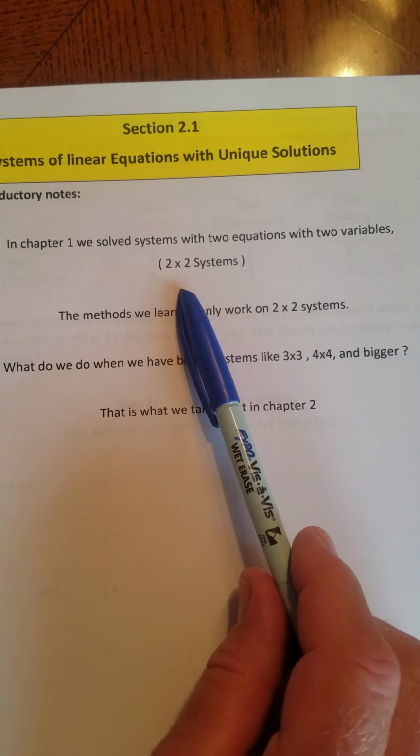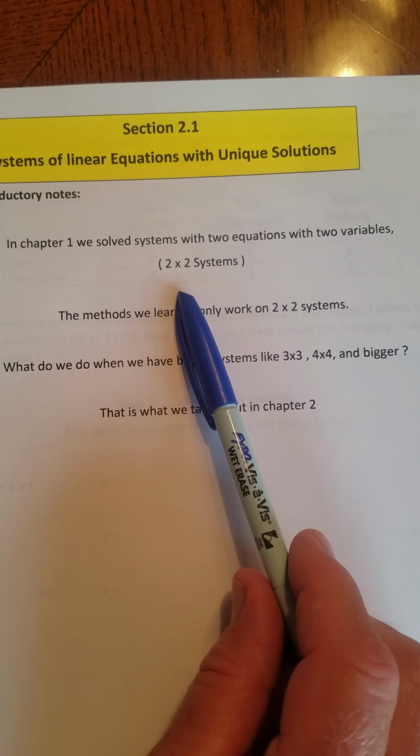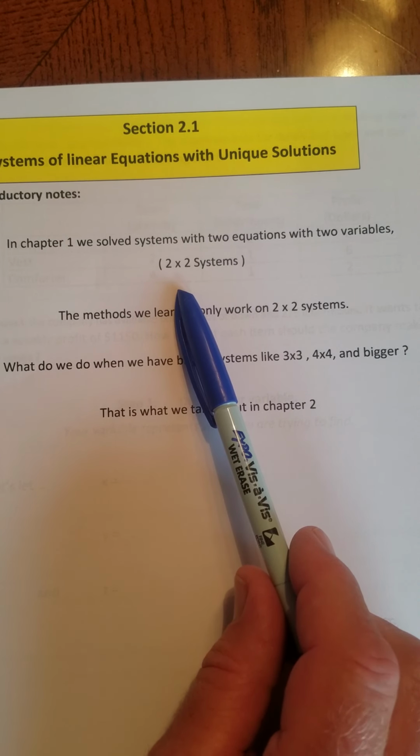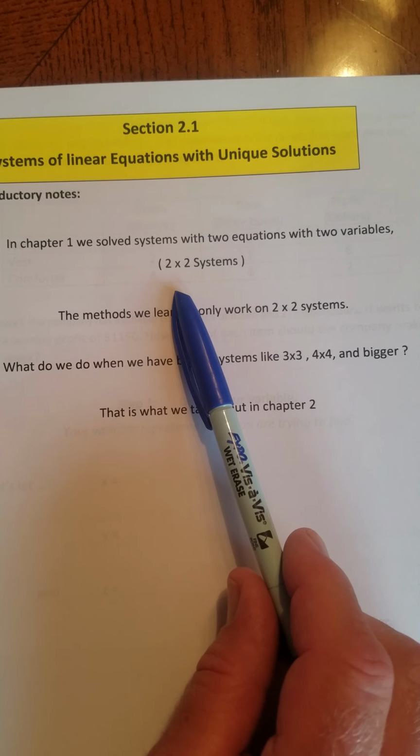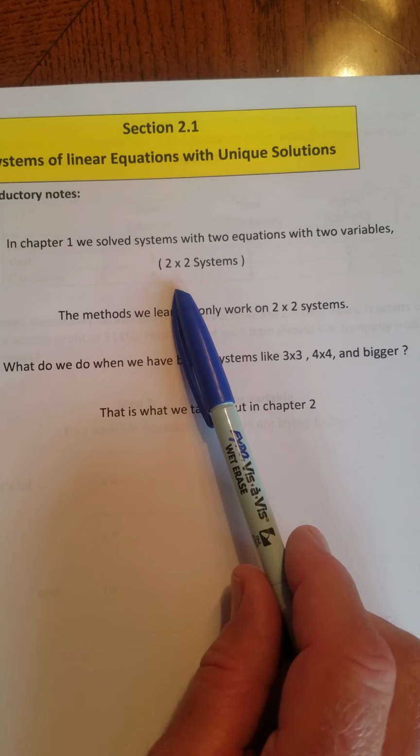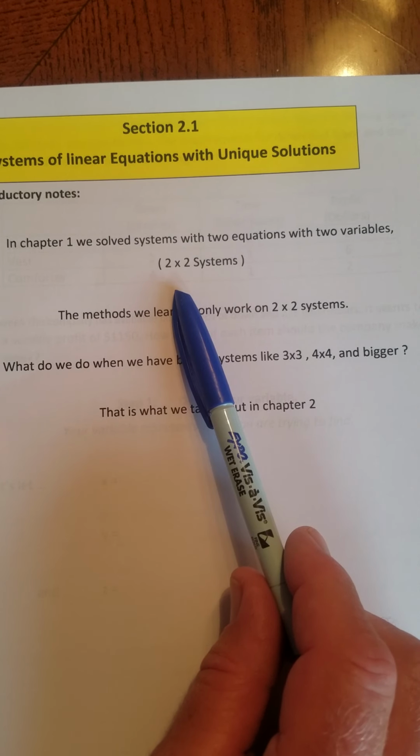We solved by graphing. We used the y equals method, substitution, and then linear combination. And to be honest, linear combination is the one you're probably going to need to know the best. It's important that you have several different methods because one method might work for one system better than another method. So it's good to have several different methods available.